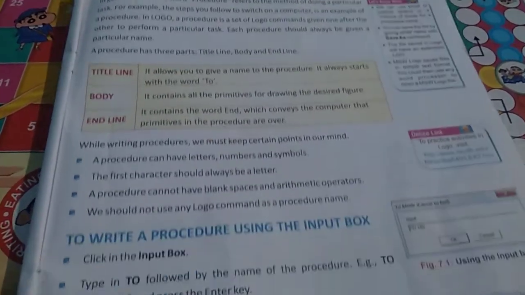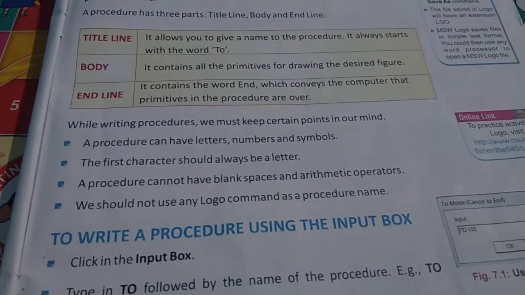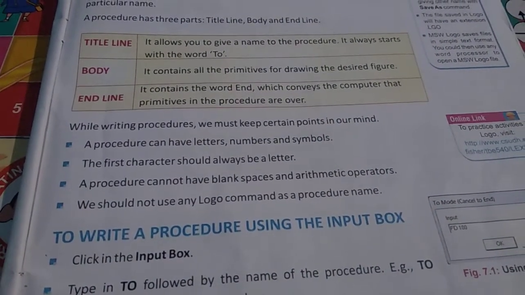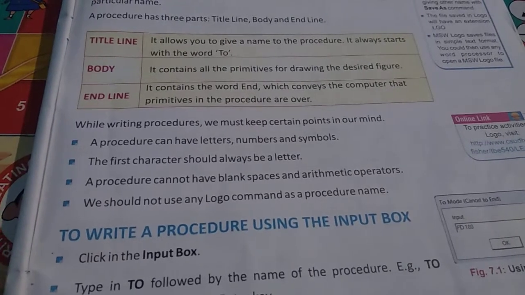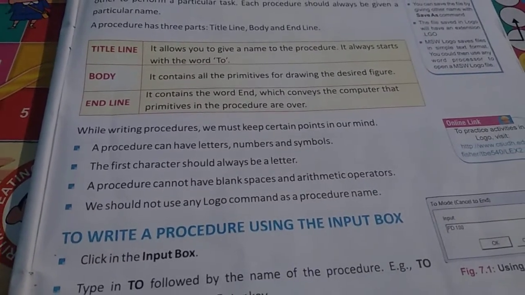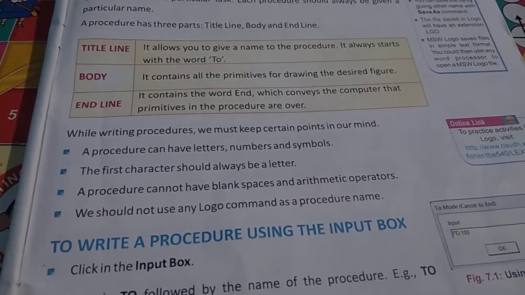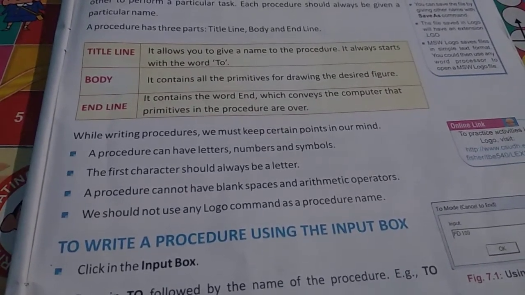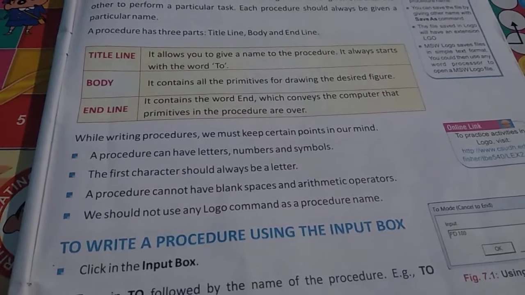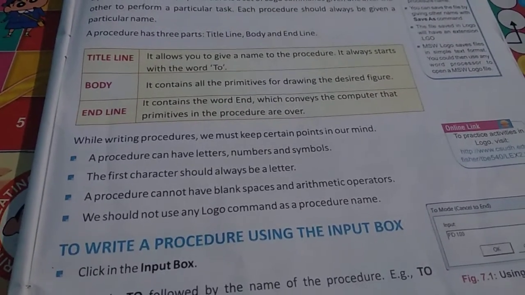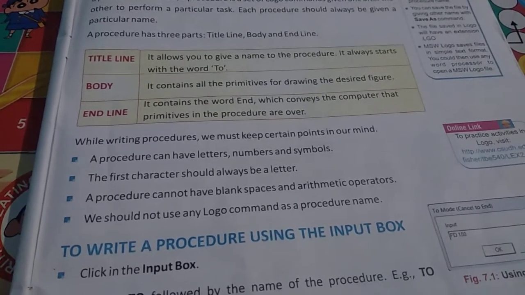Now while writing a procedure, we must keep certain points in our mind. So जब हम procedure लिखते हैं तो हमें कुछ चीज़ें mind में ध्यान रखनी होंगी. What are these? Look, a procedure can have letters, numbers, symbols. The first character should always be a letter. लेकिन first character जो है वो letter ही होना चाहिए. It cannot be a number or a symbol.